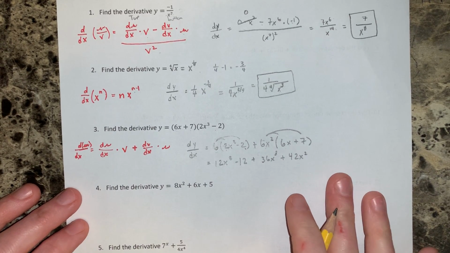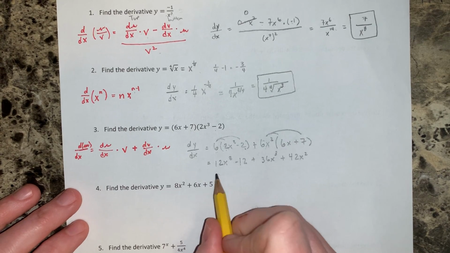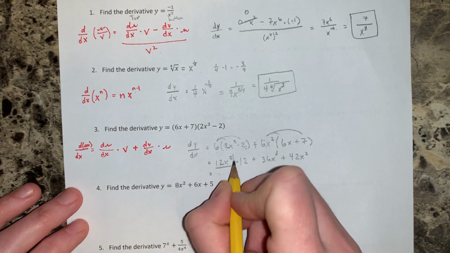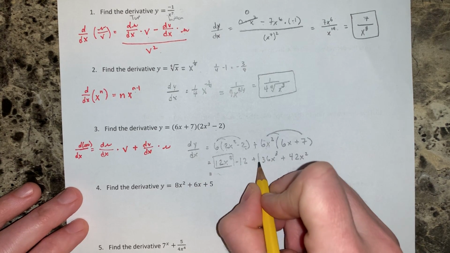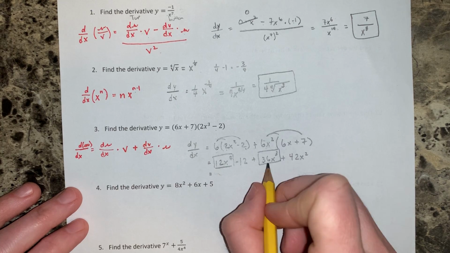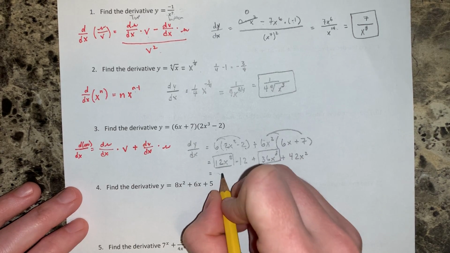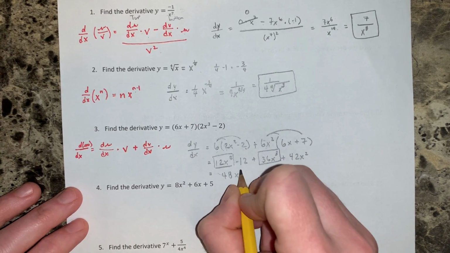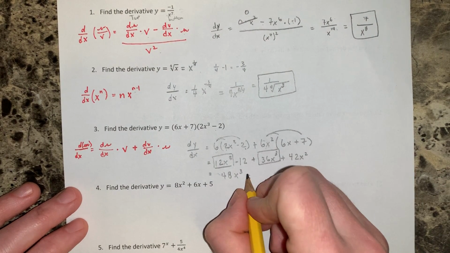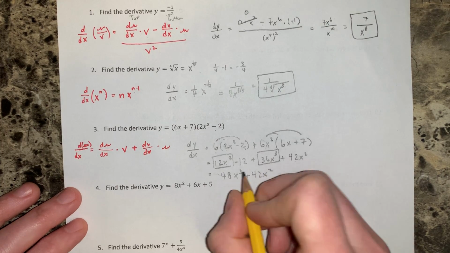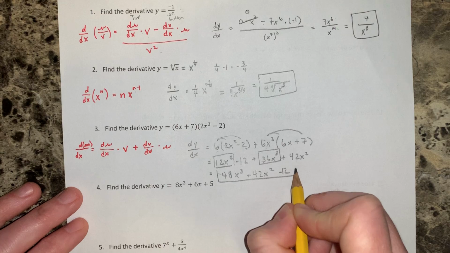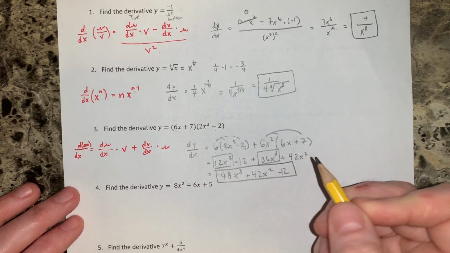So now I can go ahead and combine my like terms. So I have a 12x, let me put a box around my like terms. So 12x cubed plus 36x cubed gives me 48x cubed. And then there's nothing that can go with that, so plus 42x squared. And then nothing that can go with that, so minus 12. And so this is my final answer. Okay.